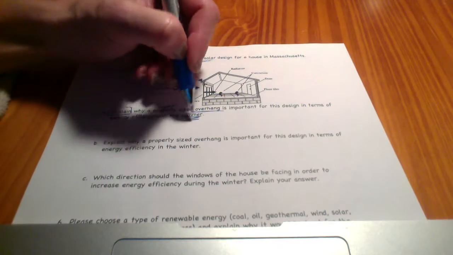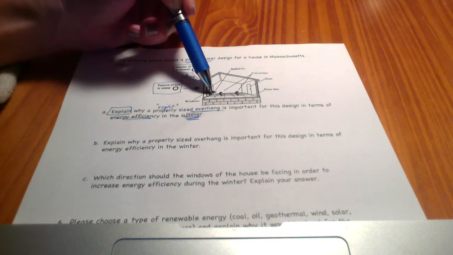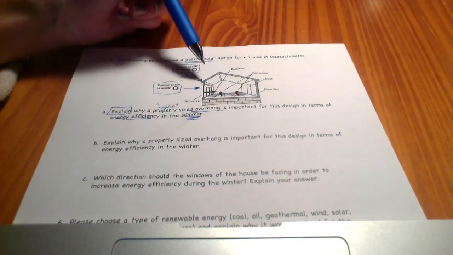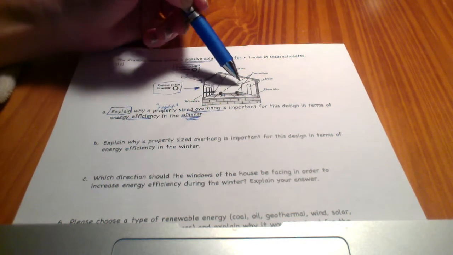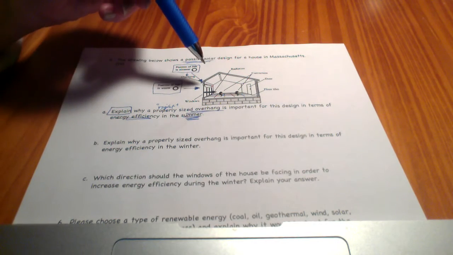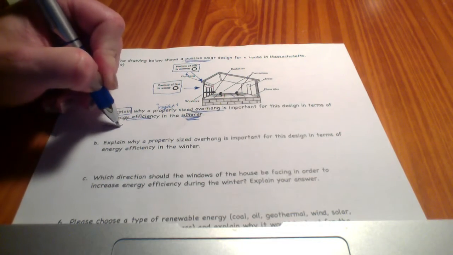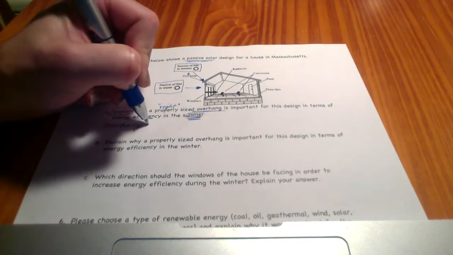Oh, in the summertime. So in the summer, you want your overhang to block the sun from coming in so that it doesn't radiate and increase the temperature inside. The whole goal of the summertime is to make sure that it stays cool. Okay, so the overhang needs to block the sun.